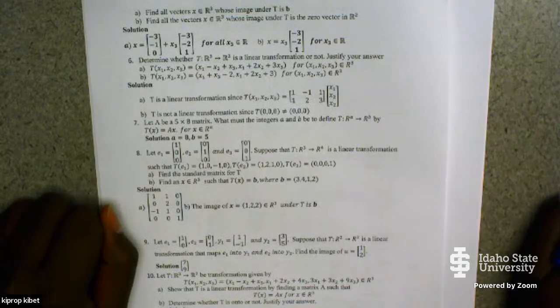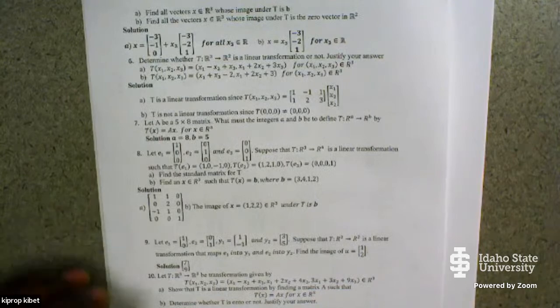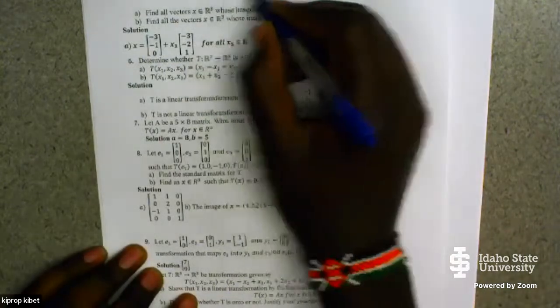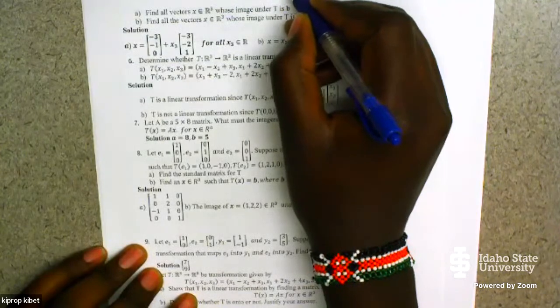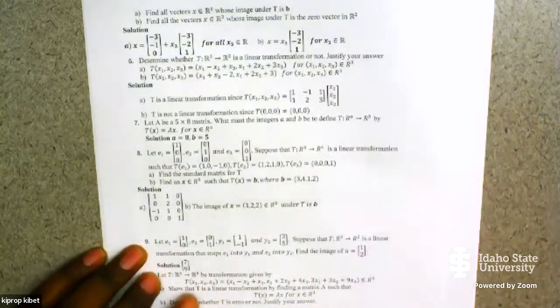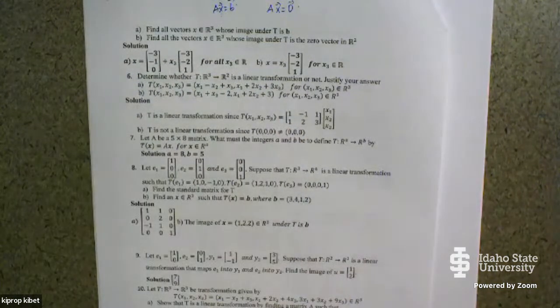Okay. Find the vectors x whose image under T is the 0 vector. In that case, instead of b, it is Ax equals 0. So you just look for the solution to Ax equals 0.